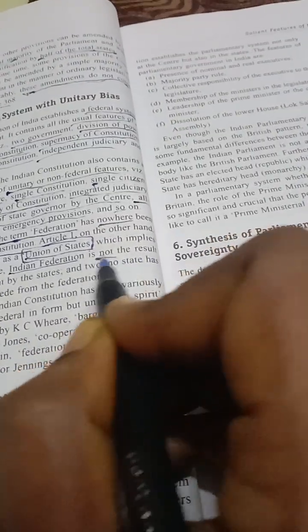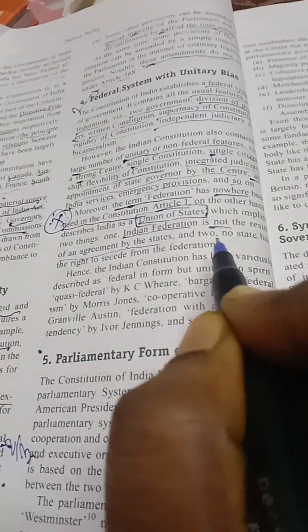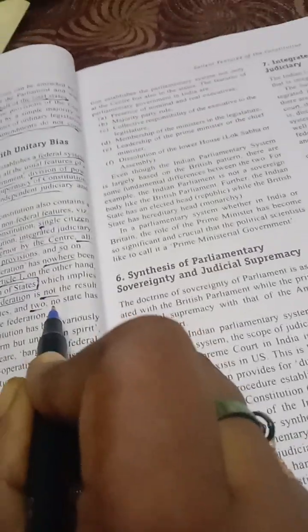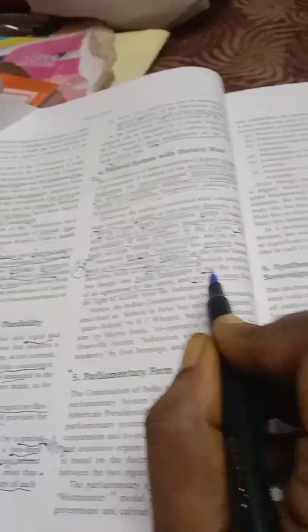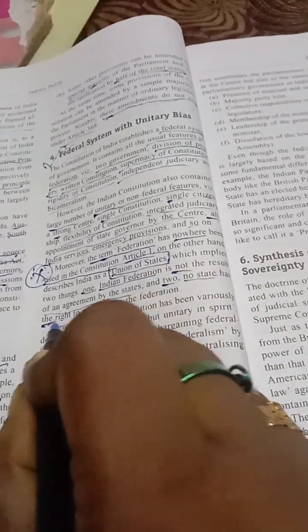Article 1 says union of states, which implies two things. One, the Indian federation is not the result of an agreement by the states. And number two, no state has the right to secede from the federation. You have to note it.